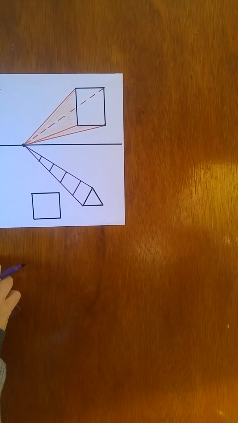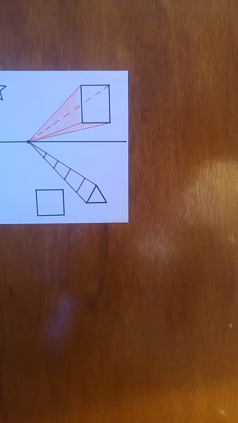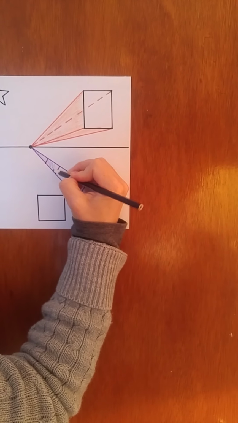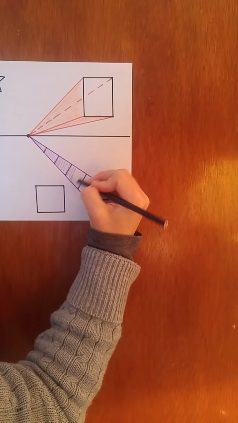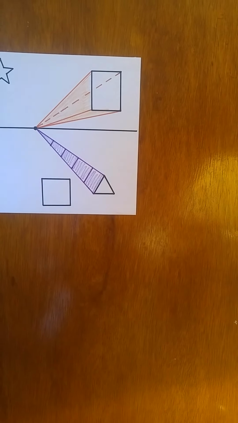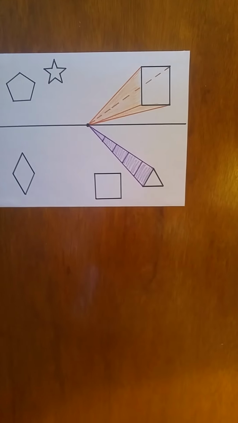So now you can see it that way. And I'm going to fill it in as well with some purple. Like so.